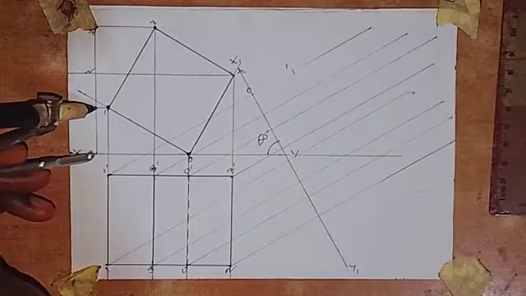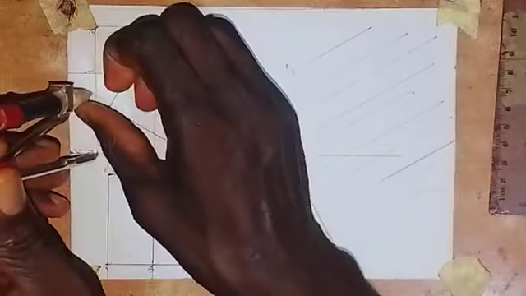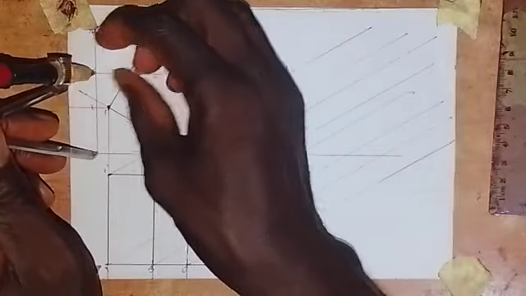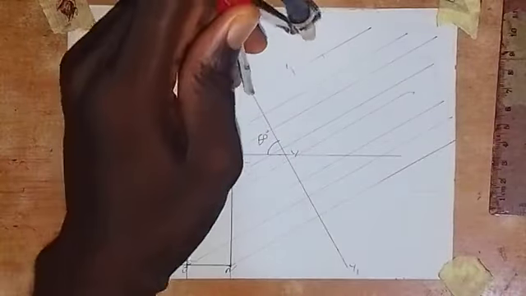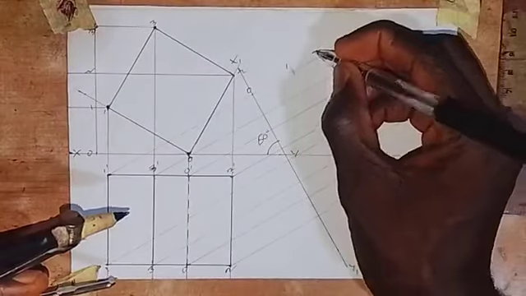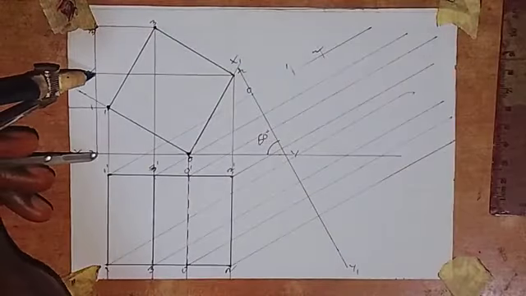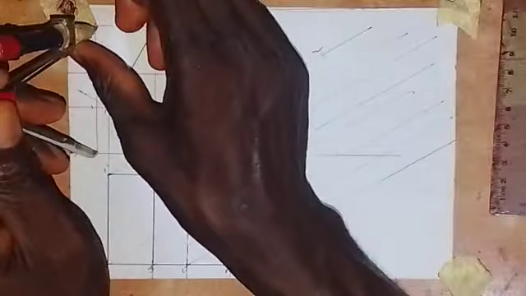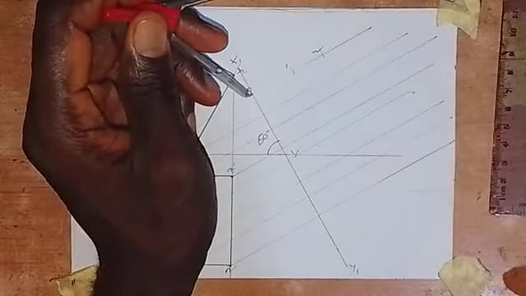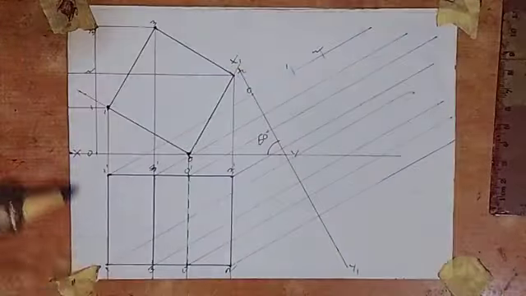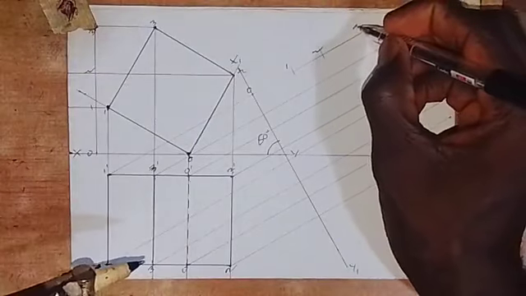And then from here, we also take from 0 to 2. We put the pin here and make an arc here. So this is 2. And then from 0 again to 3, we put the pin at 0 and make an arc here. So this is 3. So we have this, okay.